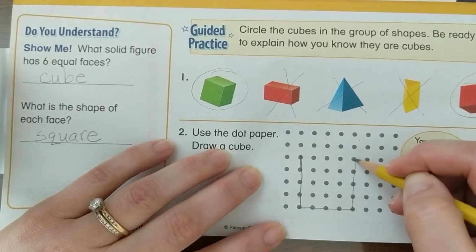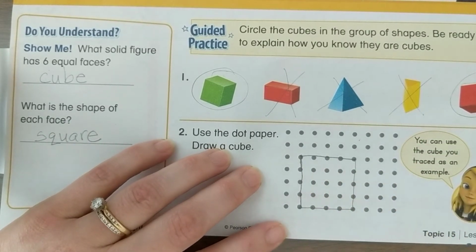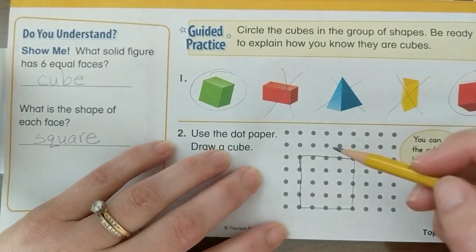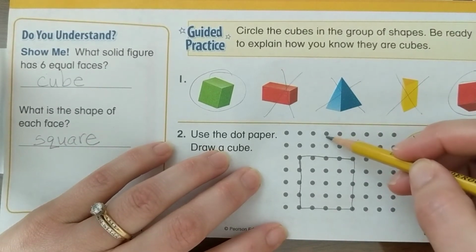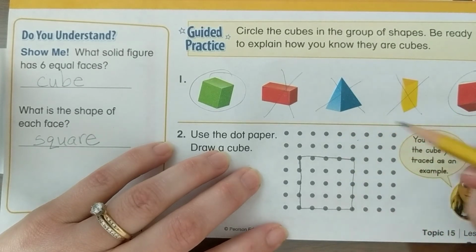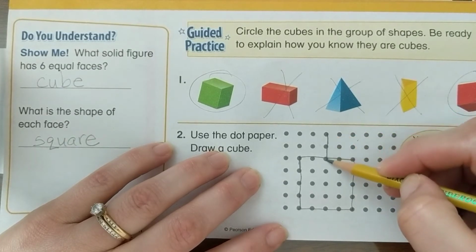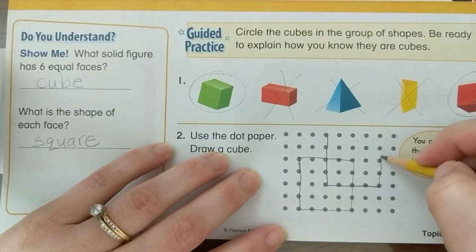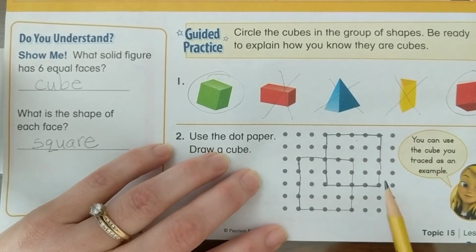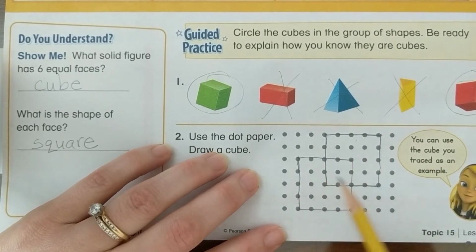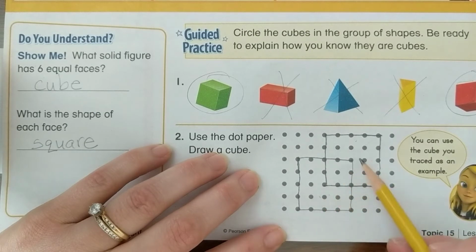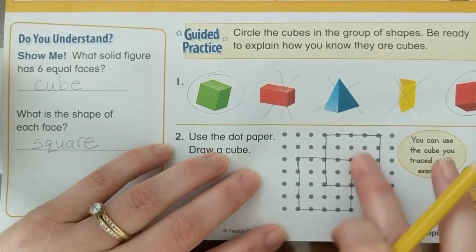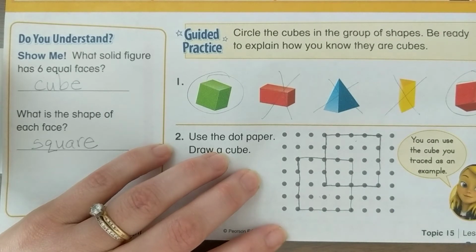And now we can go up and connect. Okay, so now I'm going to do the same thing up here. I'm going to use 5 dots again, the same number: 1, 2, 3, 4, 5, and 5 to the side: 1, 2, 3, 4, 5. 5 dots are connected. So the first step is to make 2 equal squares that are side by side, one on top of the other just a little bit. You see that? All right, then all you have to do is connect them.